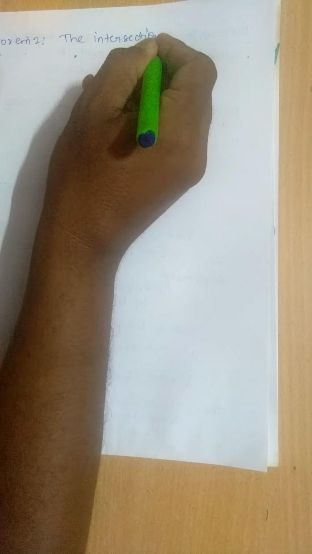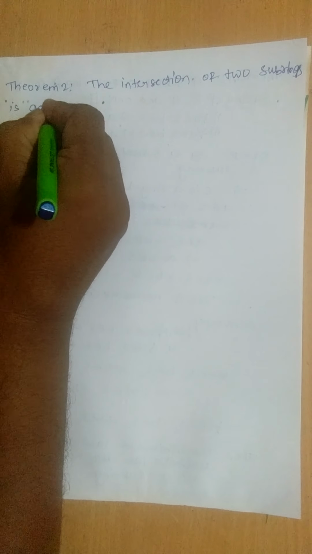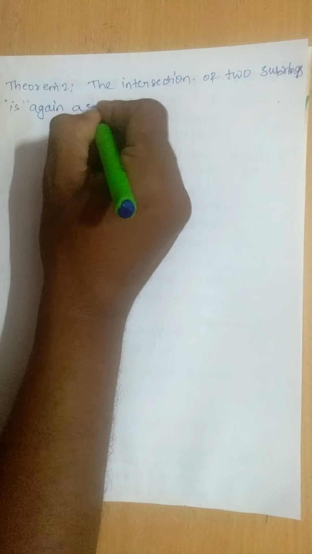Okay, next we prove another theorem. Theorem 2 states that the intersection of two subrings is again a subring.